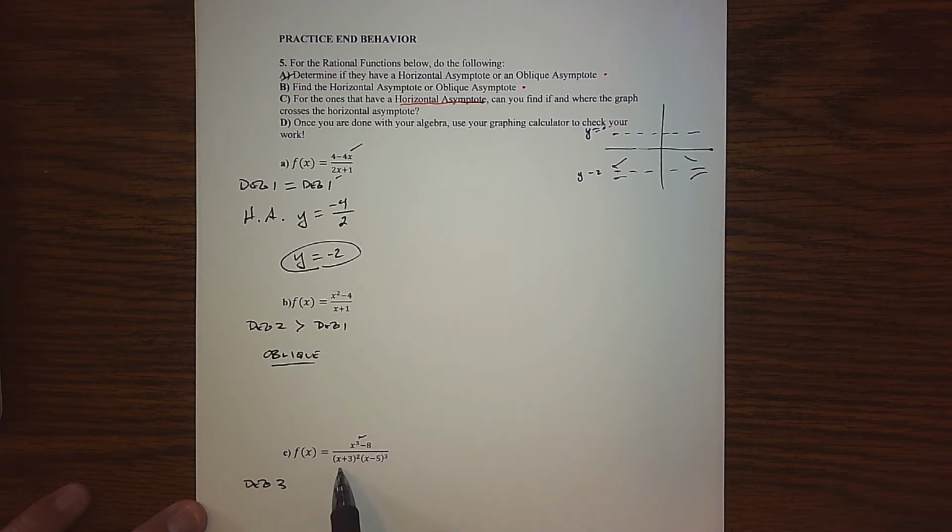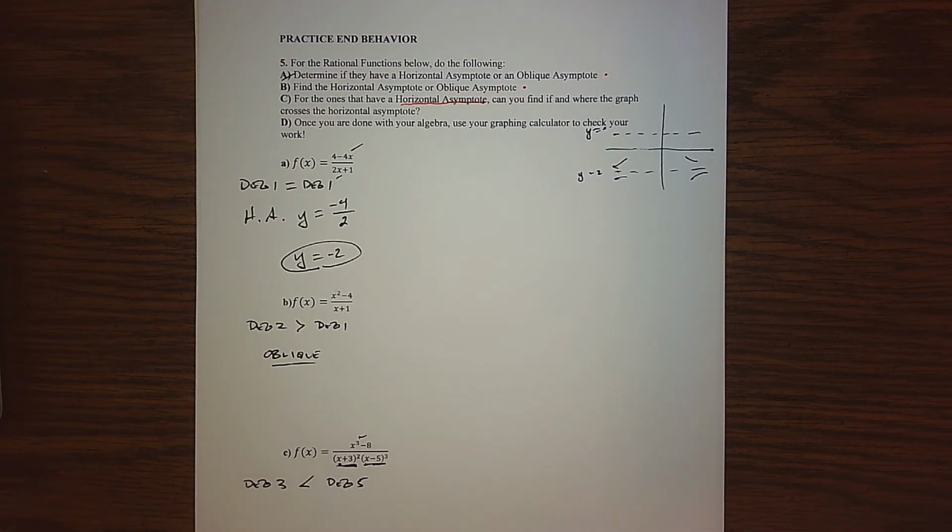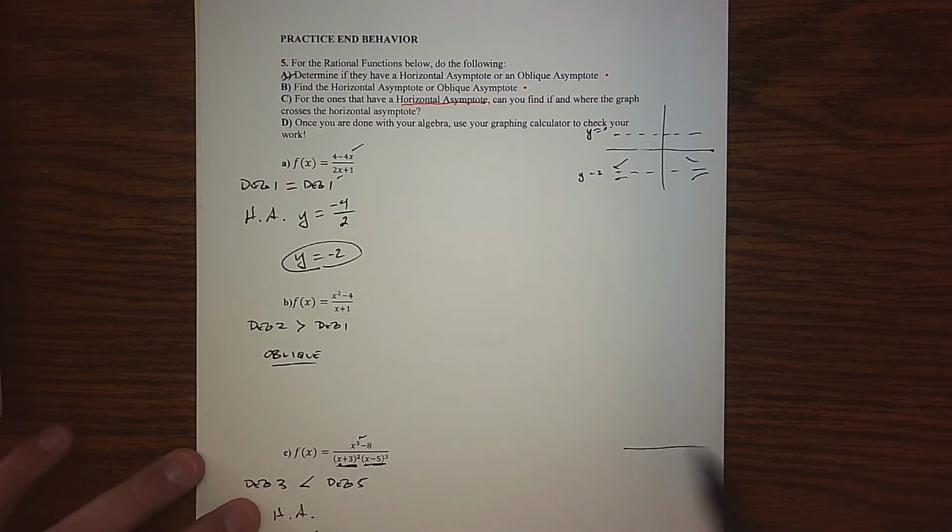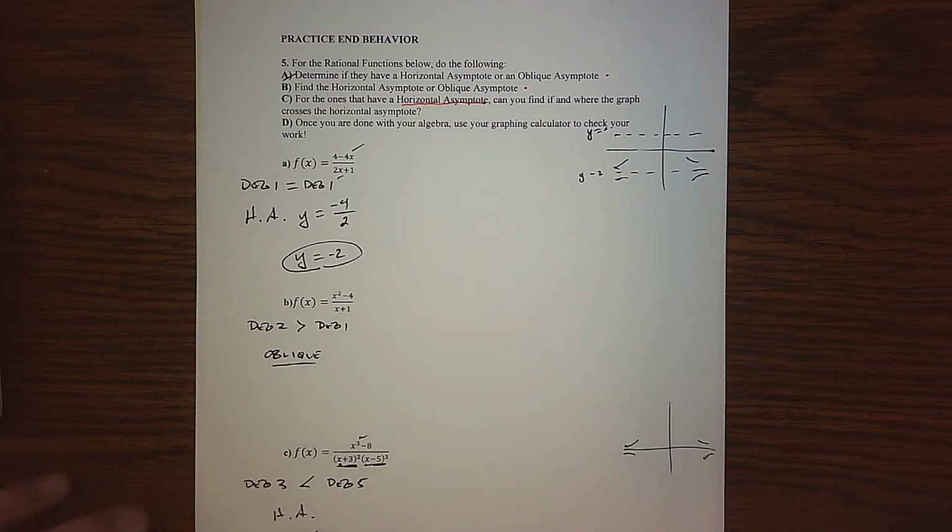And then last but not least, here we have a degree 3 up in the numerator. And then down in the denominator, that's multiplicity 2. So if we expanded that out, we're going to get an x squared. And then the other one's multiplicity 3. So if we expanded that out, we get an x cubed. So multiplying them together, we get a degree 5. So in this case, the numerator is less than the denominator degree-wise. So we do have a horizontal asymptote. It is the x-axis, which we know to be y equals 0. So again, graphically speaking, we know that our graph is basically going to go towards 0, along the x-axis, in both directions. So that's basically part A.